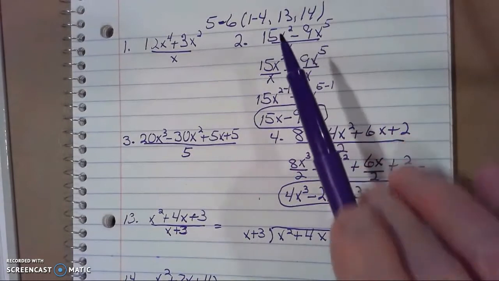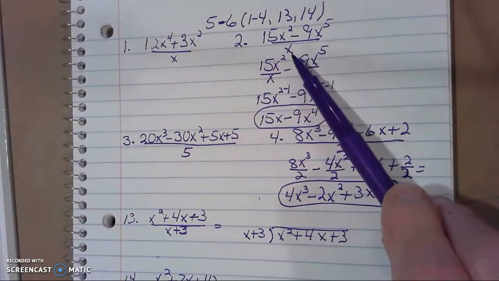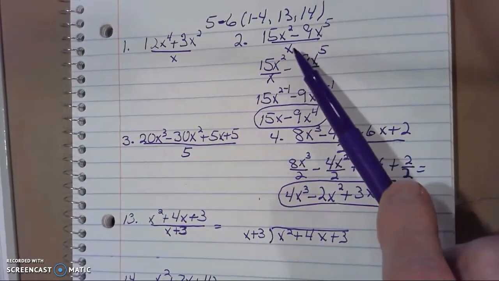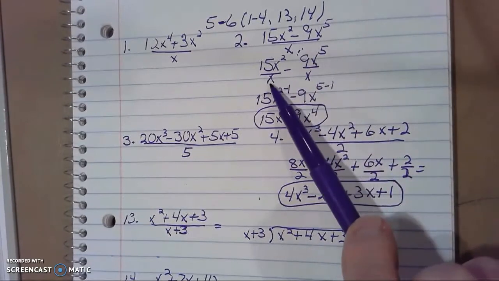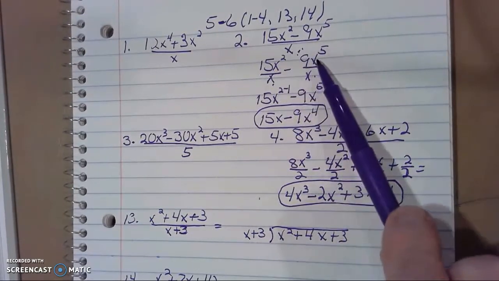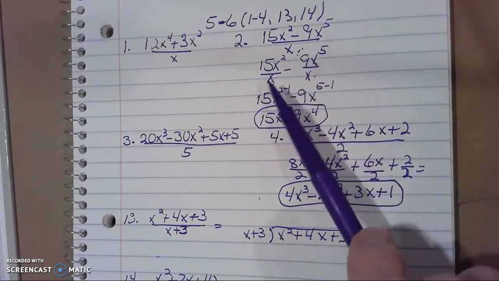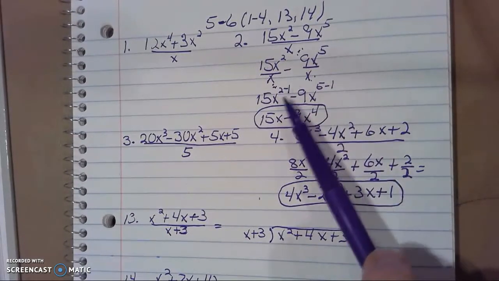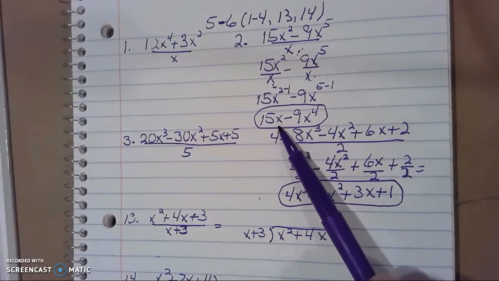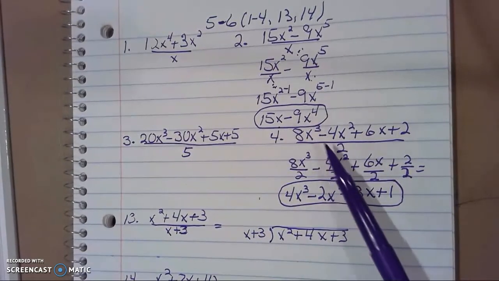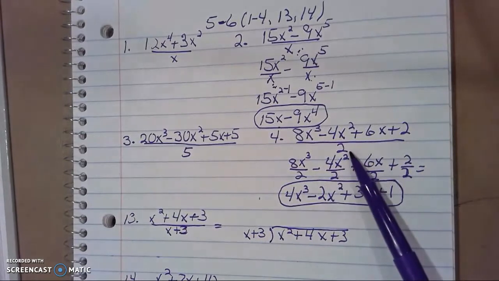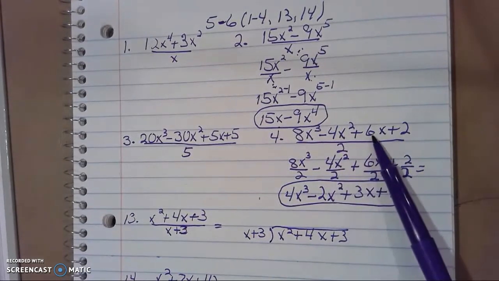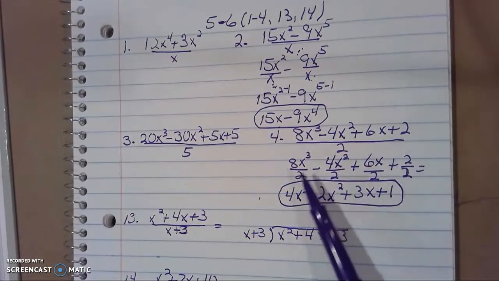When you have a fraction like that with one term in the bottom, you can divide that one term into each or all parts of the numerator. X into 15x squared, x into 9x to the 5th. So you get 15x minus 9x to the 4th. Down here, this 2 is into all 4 terms, as I've shown here. So we get this as our answer.